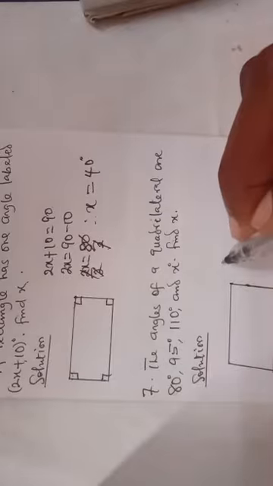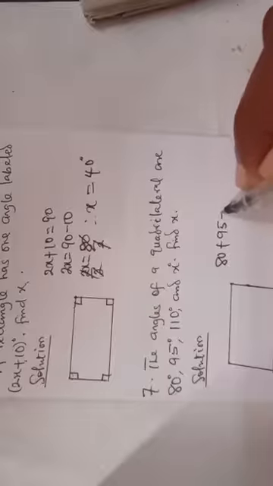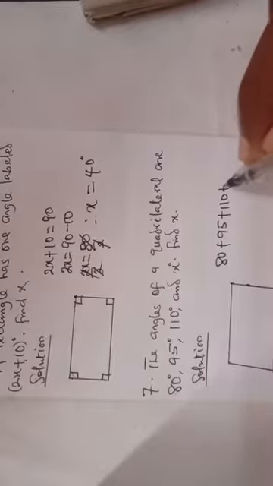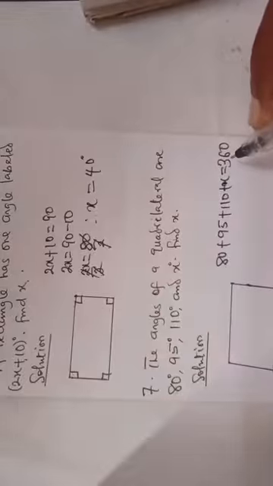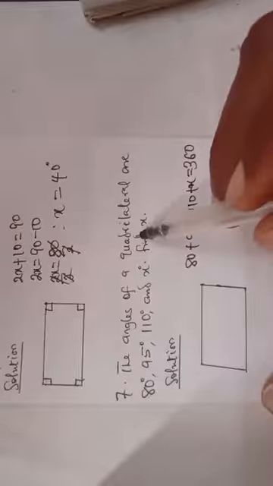Now let's go. I'm going to have that 80 plus 95 plus 110 plus x is equal to 360 degrees, okay? Sorry, I have to pick this shape. Here it says quadrilateral, no particular one was mentioned, so I picked this one on my own, at least to really know what we're actually working on. Is that okay? So now, let's actually add.